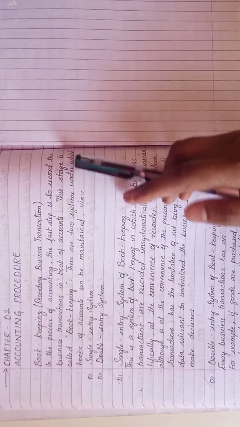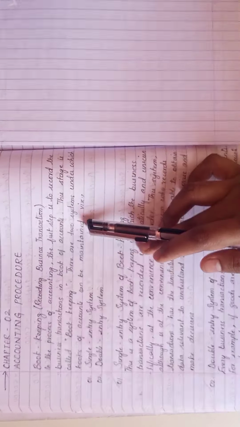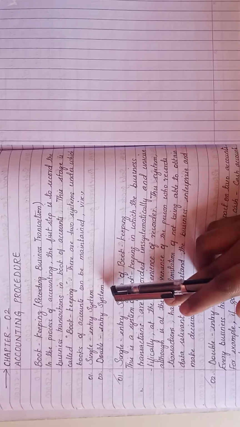There are two systems under which books of accounts can be maintained. That is, single entry system and double entry system.